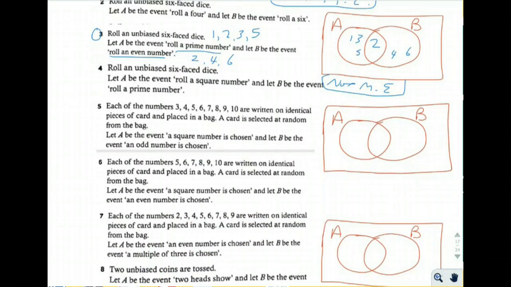Right? Number 5. Here we're drawing out cards numbered from 3 to 10. A would be the event that a square number is chosen. So which ones are squares? That would be 4 and 9. Let B be the event an odd number is chosen. The odd numbers are 3, 5, 7, and 9. Now let's see if there's overlap there. A would be 4 and 9. B would be 3, 5, 7, and 9. The overlap would be 9, right? So yes, there's overlap, so they are not mutually exclusive.